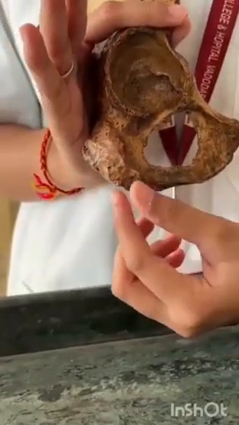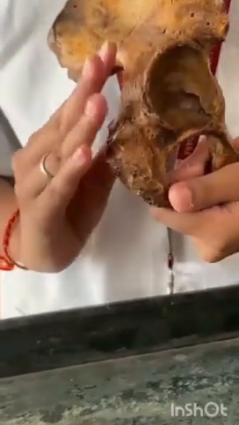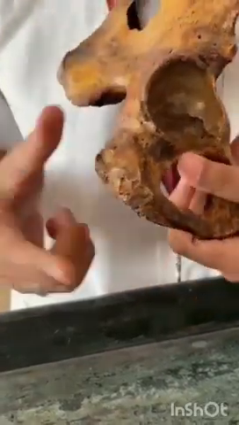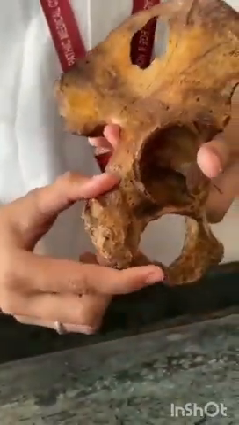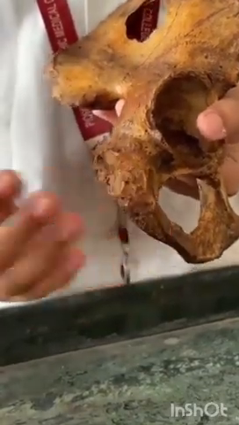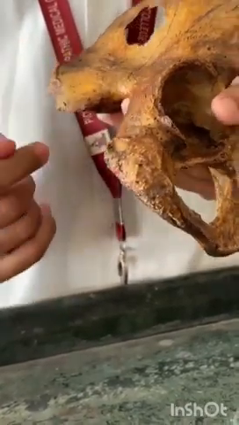Ischium. The ischium forms the posterior-inferior part of the hip bone. It consists of a body and a ramus. Now, the body of the ischium has two ends, an upper end and a lower end. The lower end consists of the ischial tuberosity. Now, it has three borders.